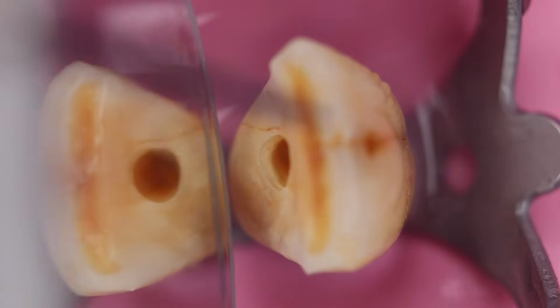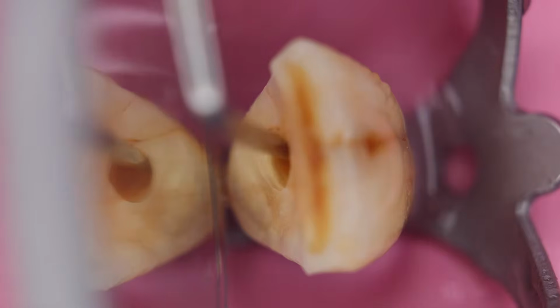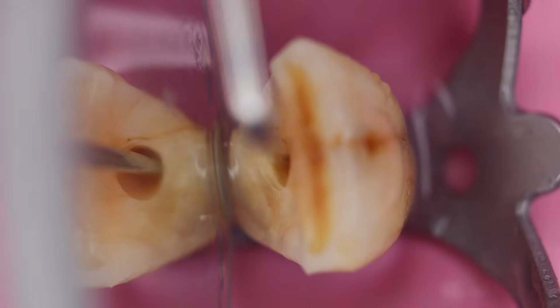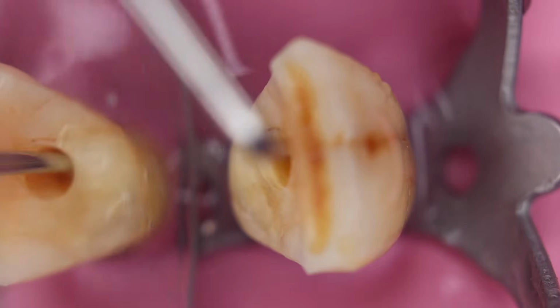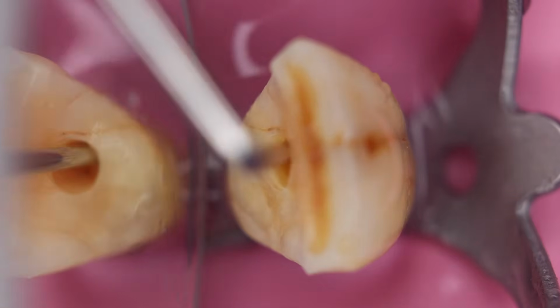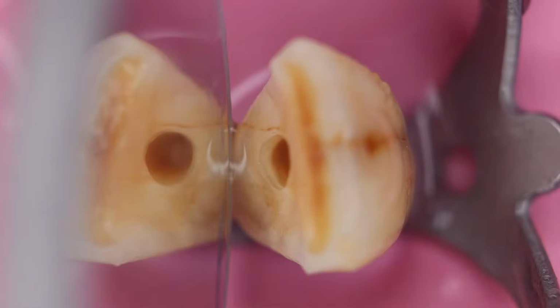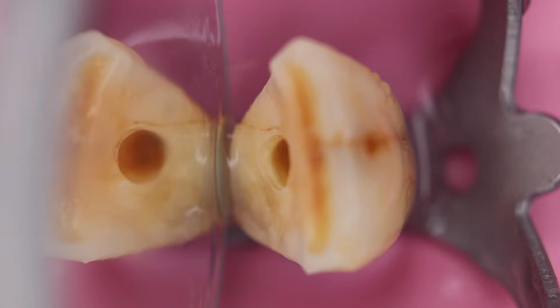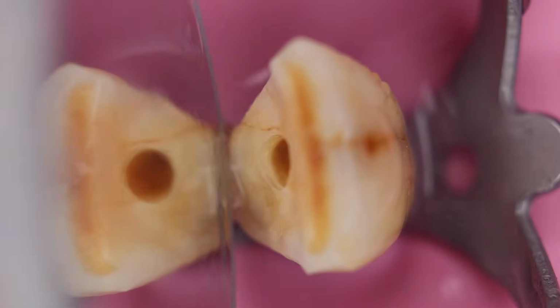Hope you can see that darker area. So angulating the burr in the long axis of the tooth.